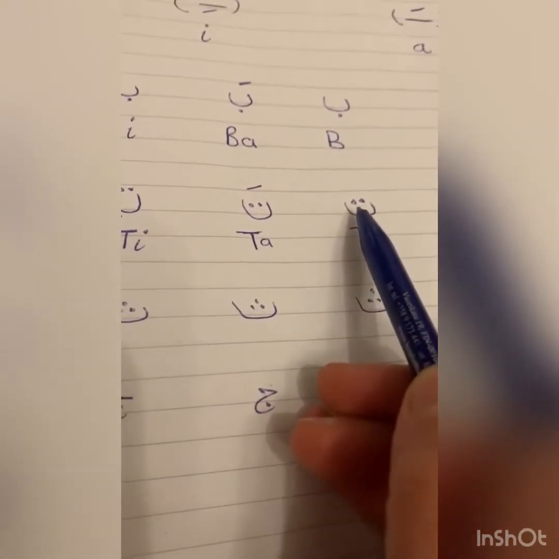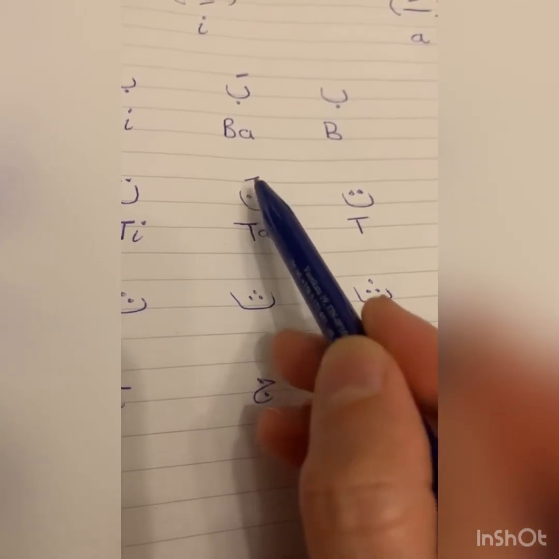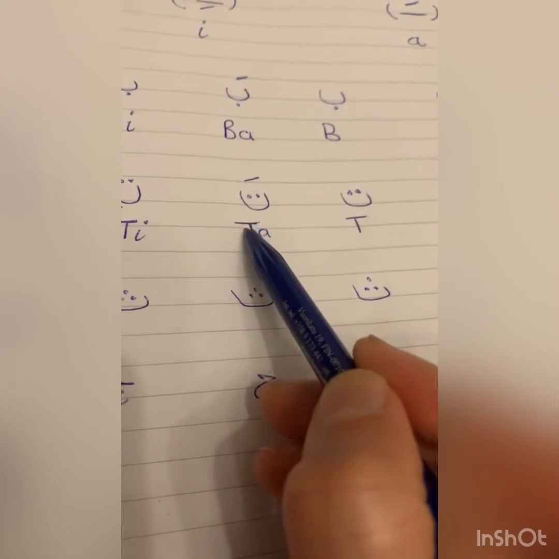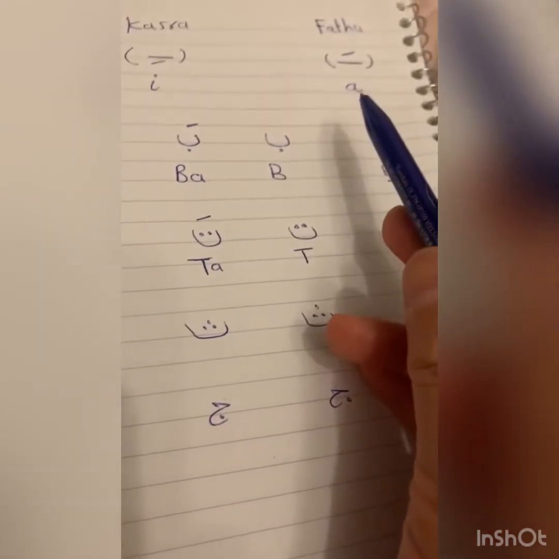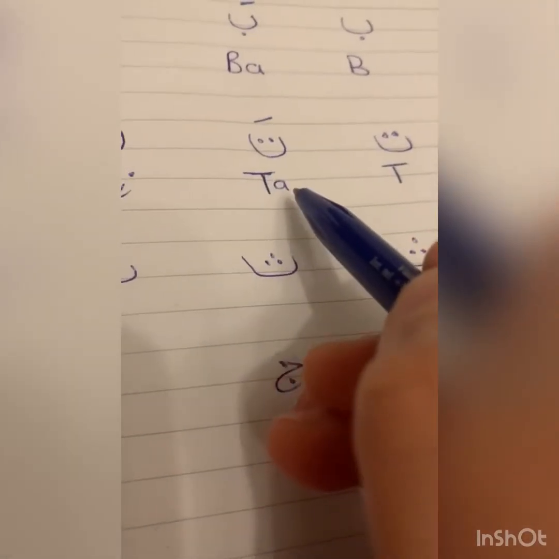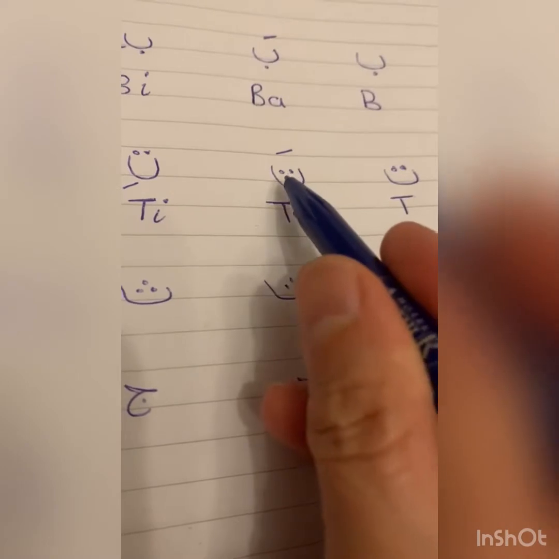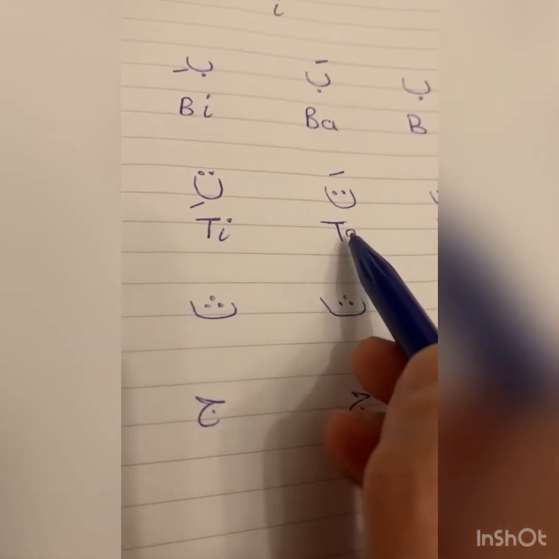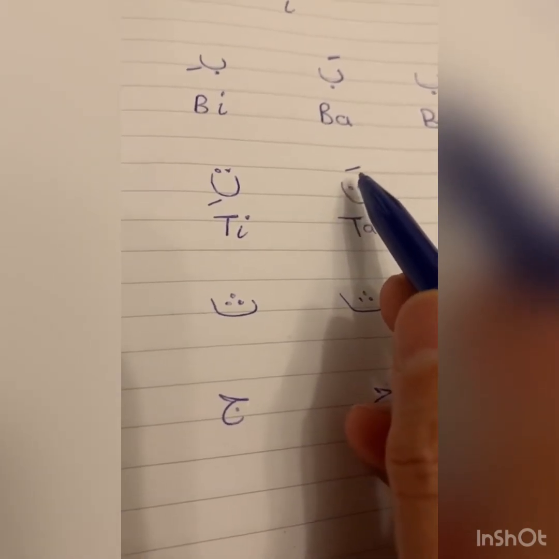But when ta comes with fatha, ta is not by itself. It comes with fatha, so we have to put down the sound of fatha along with letter ta. What is the sound of fatha? The sound of fatha is a. So we have to put down t with a. So ta, fatha, ta. One beat elongation for the sound of ta with vowel sign fatha.